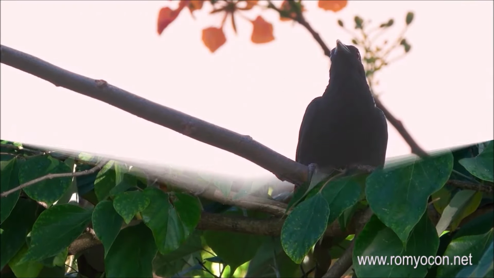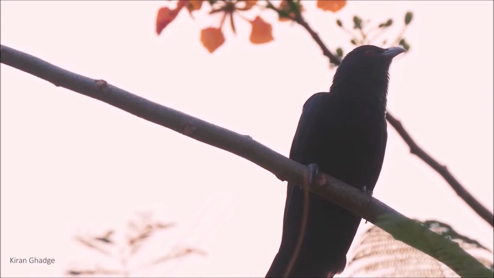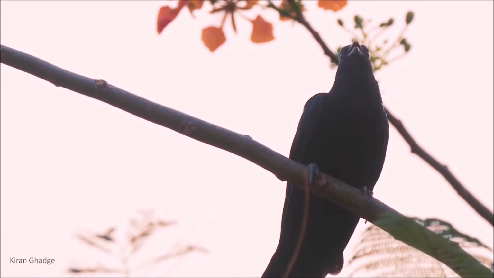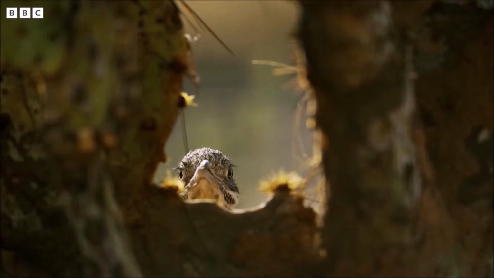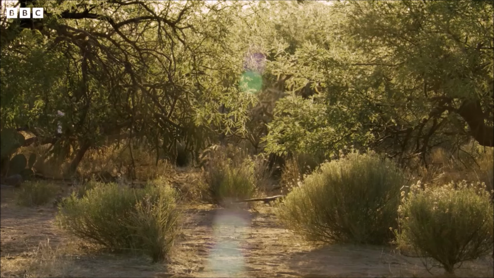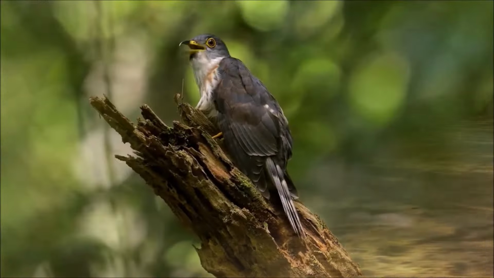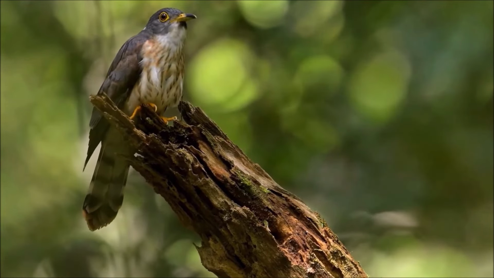Cuckoos are found worldwide, except in Antarctica and a few regions. Their habitats are diverse, ranging from tropical forests to arid deserts. Many cuckoo species are migratory, with some making long-distance flights, like the yellow-billed cuckoo flying 4,000 kilometers non-stop across the Caribbean. In contrast, others are sedentary or partial migrants.